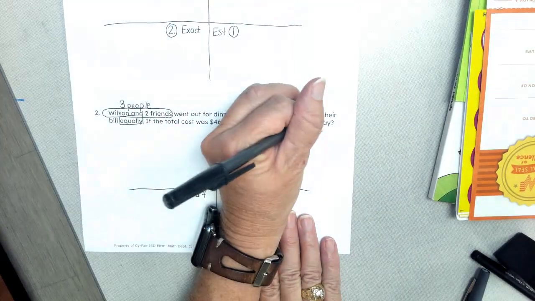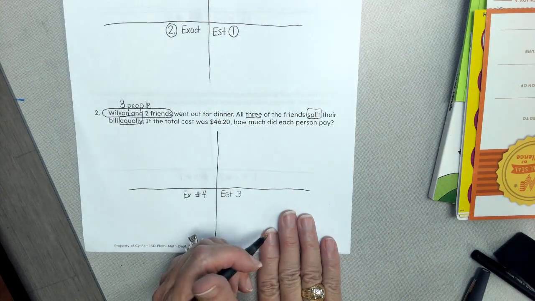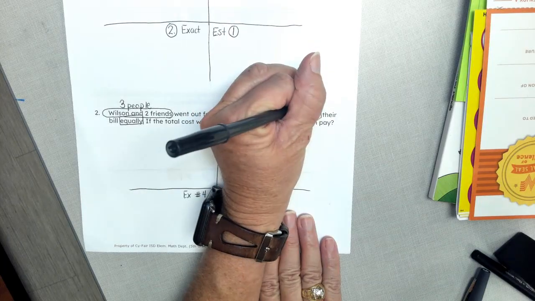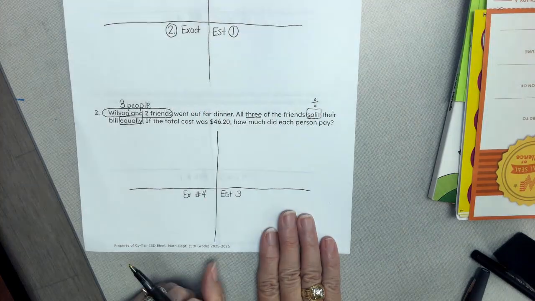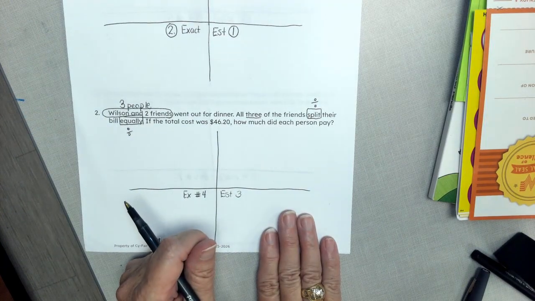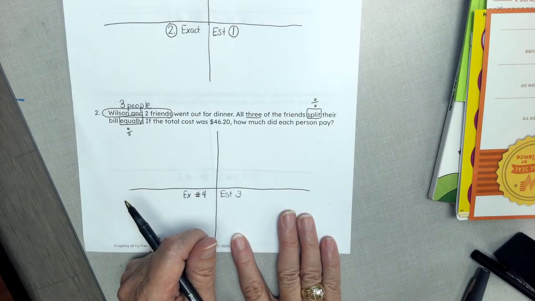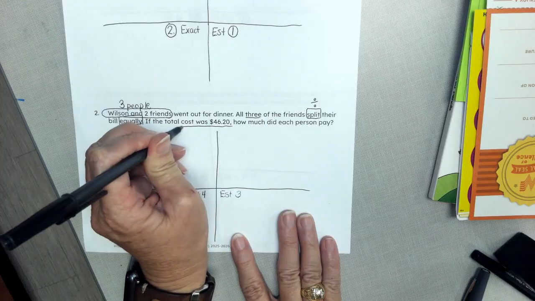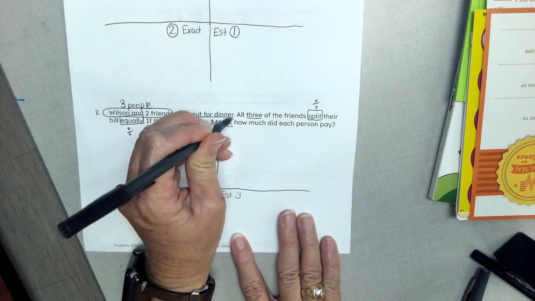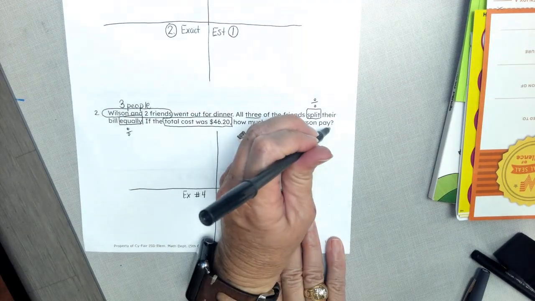So I'm going to box in the word split because anytime we think about splitting, we should think about separating or sharing, and that is a division action. Equally also supports that we're going to be dividing. If the total cost is $46.20, how much did each person pay? So we do also know the total cost. And our question is asking us, how much did each pay?